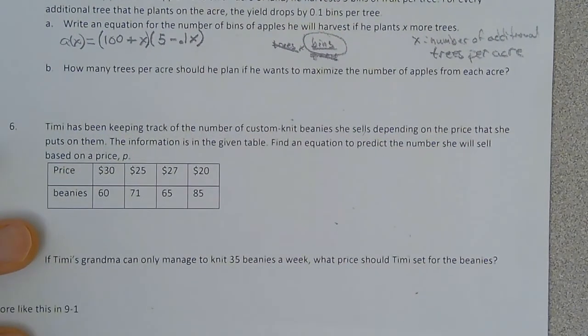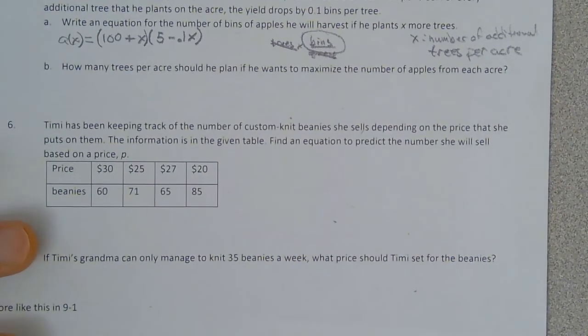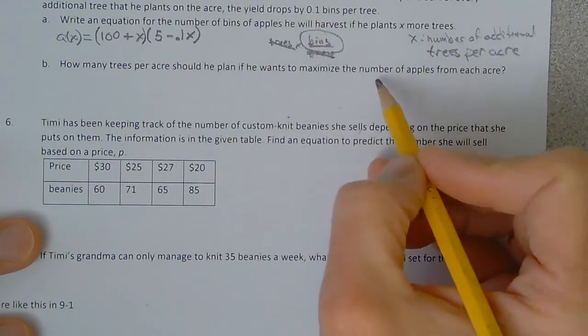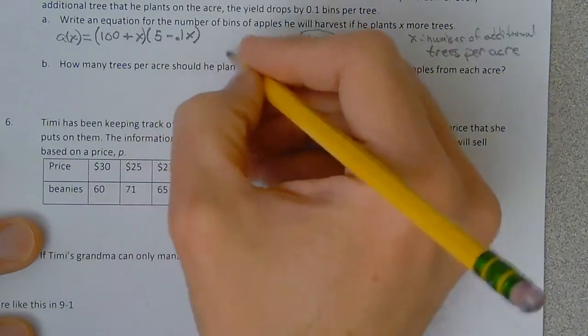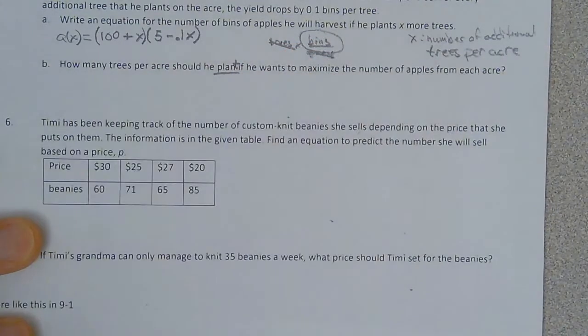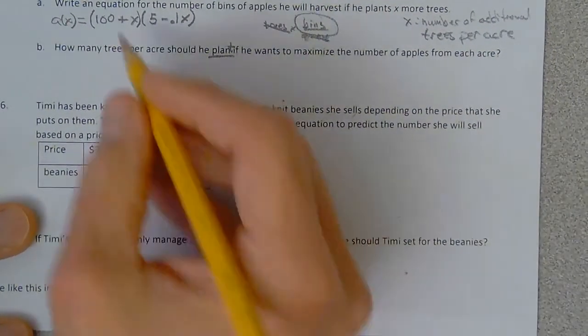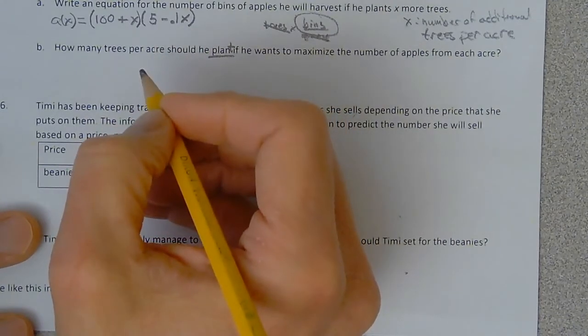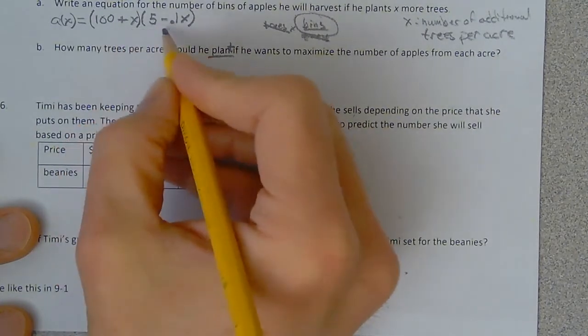So how many trees per acre should he plant if he wants to maximize the number of apples from each acre? Okay. So assuming this pattern of how many bins he gets off of each tree, if we want to maximize the bins of apples from each acre, how many trees should he plant? Well, here's the equation. We want it to be maximized. So it looks like it's going to be quadratic.